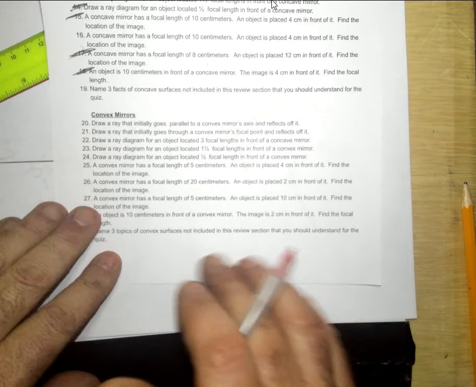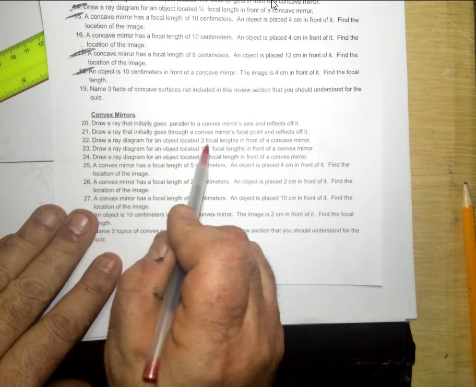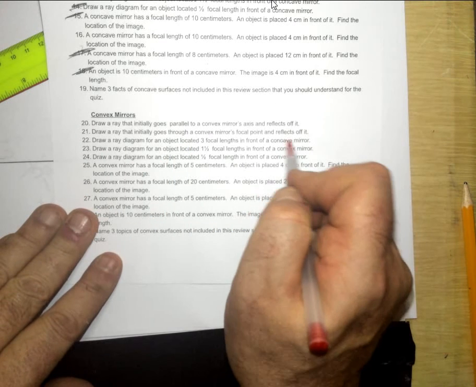Okay, now, I can see here it says draw a ray diagram for an object 3 focal lengths in front of a concave mirror. That should be a convex. Sorry.